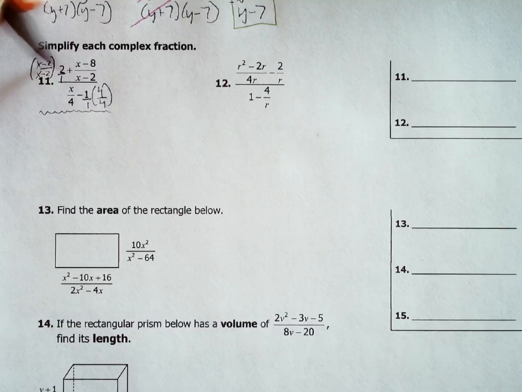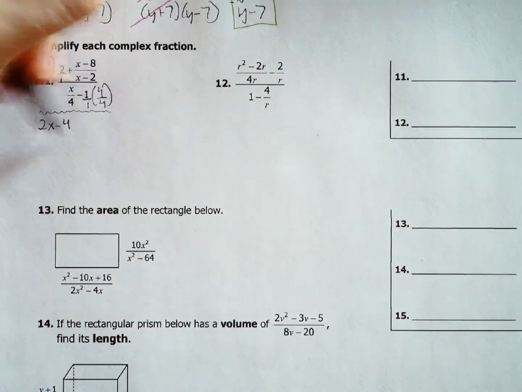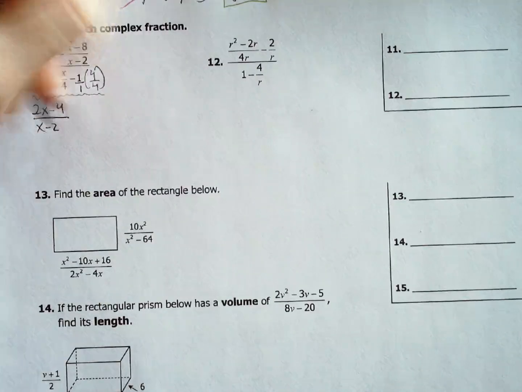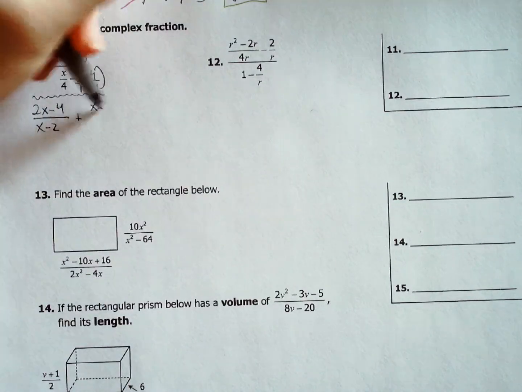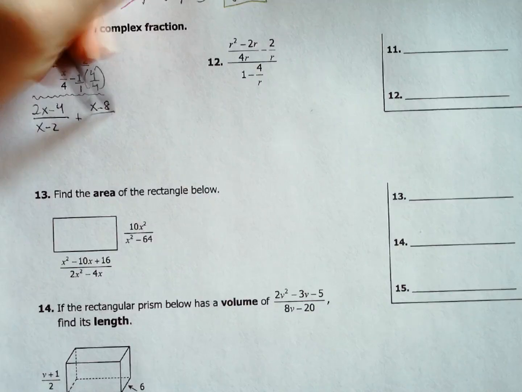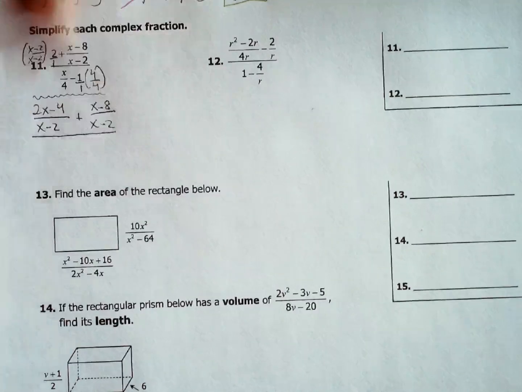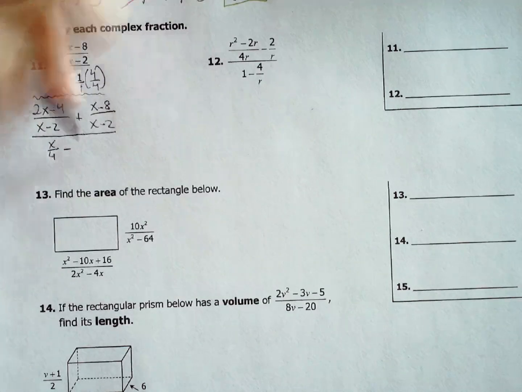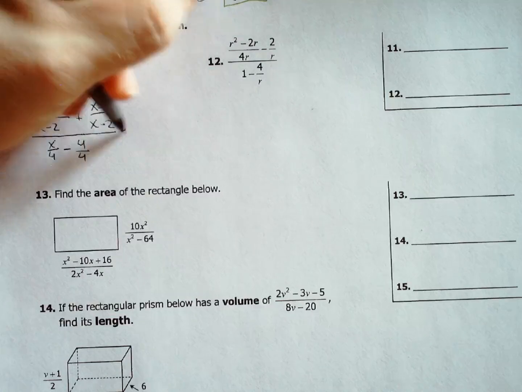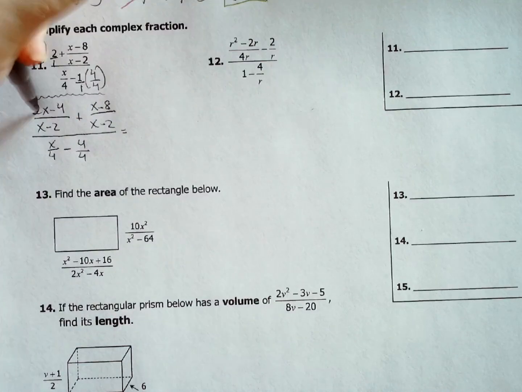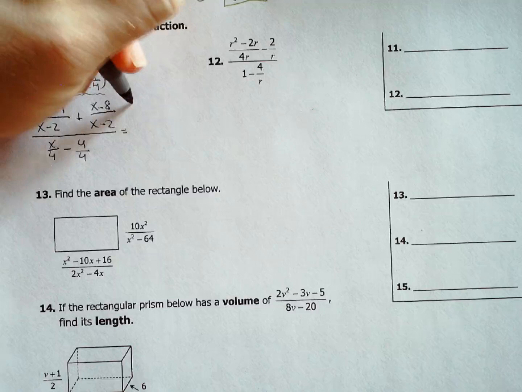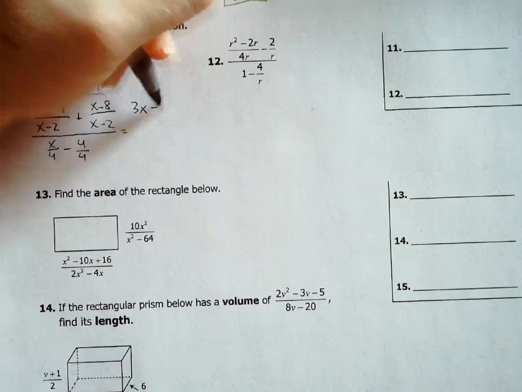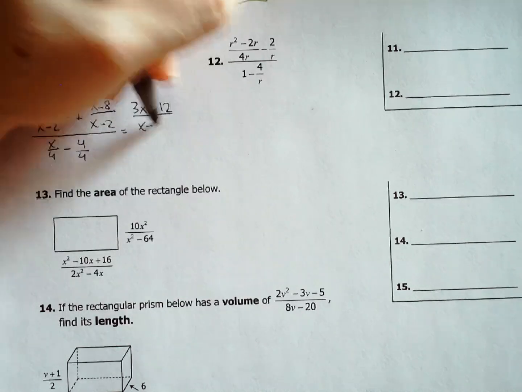x minus 2 times 2 is 2x minus 4 over x minus 2, times 1 is just x minus 2, plus x minus 8 over x minus 2, divided by x over 4 minus, this becomes 4 over 4. So what do I have now? 2x plus x is 3x. Negative 4 plus negative 8 is negative 12 over x minus 2.